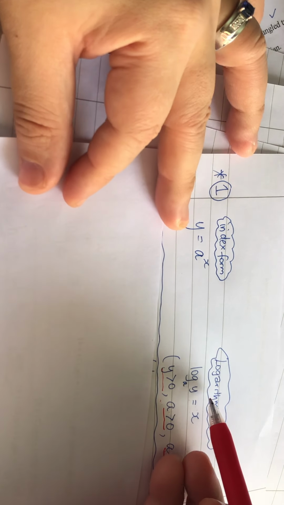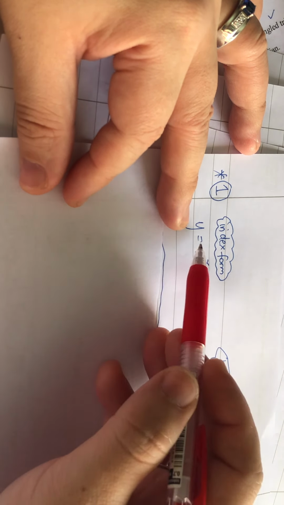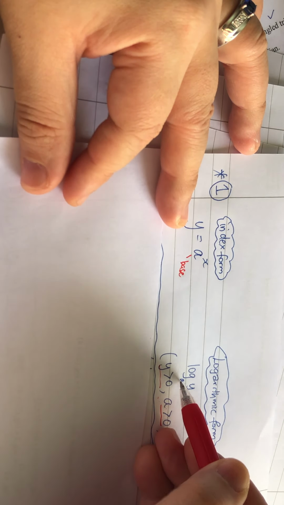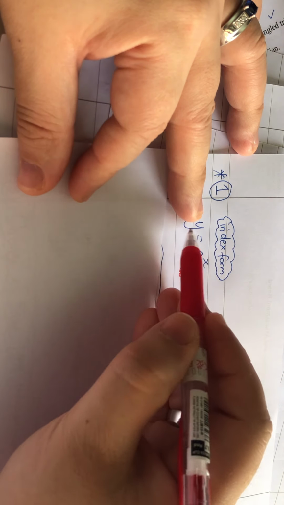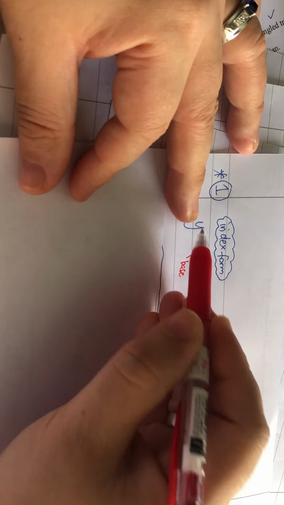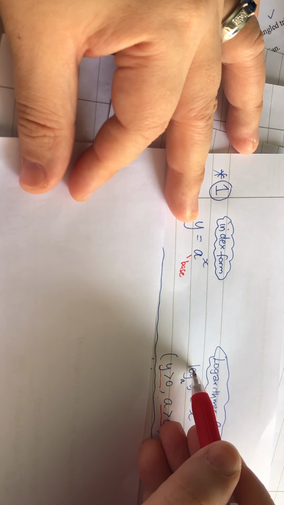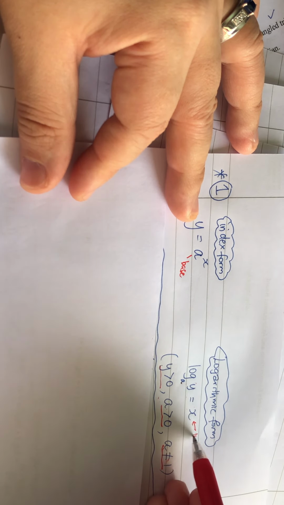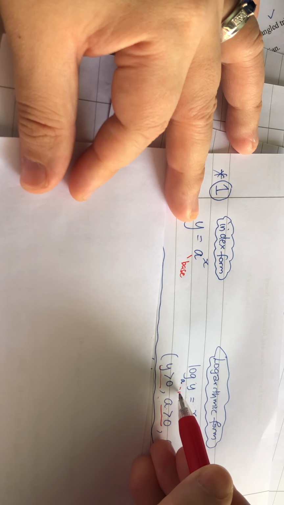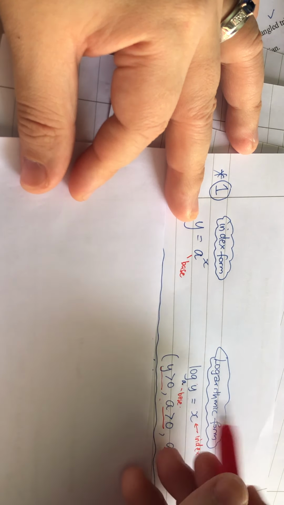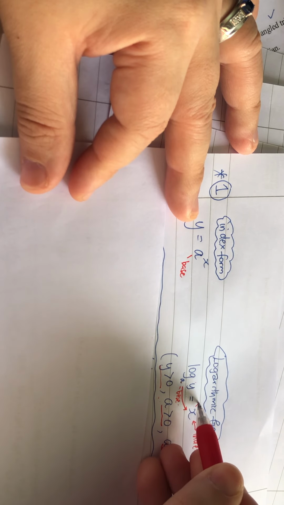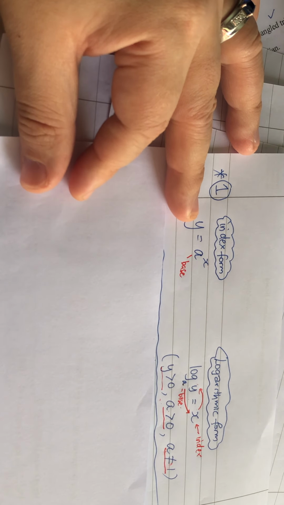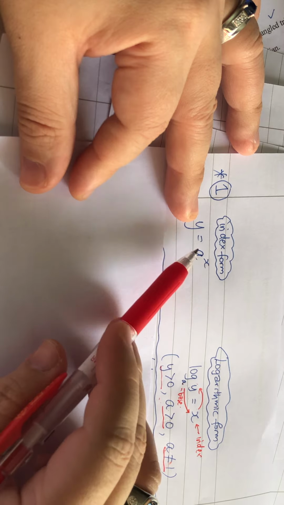How to write the logarithmic form of this? Very simple. The base, you write it at the bottom of the log here, and the argument is actually the answer to this a to the power of x. So this reads as log of y to base a equals to x. This x is the index, and this a is the base. So you think of it as a to the power of x equals to y. Okay, so that's how you do it. You need to be able to change from this to this and this to this.